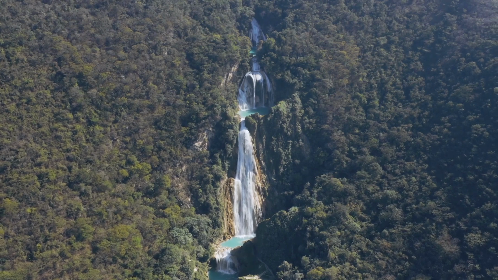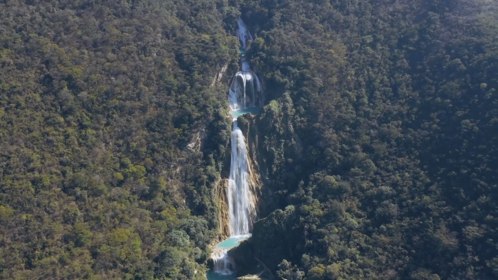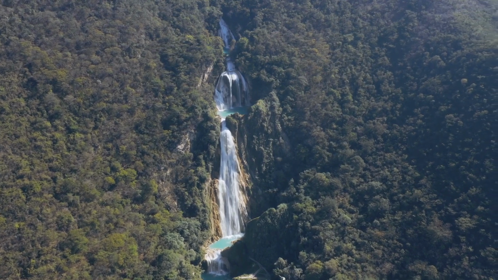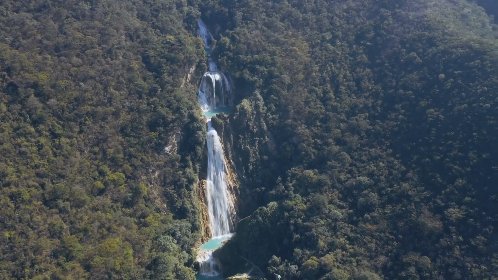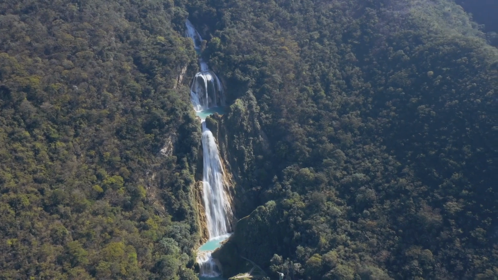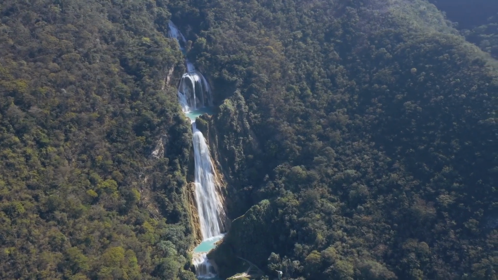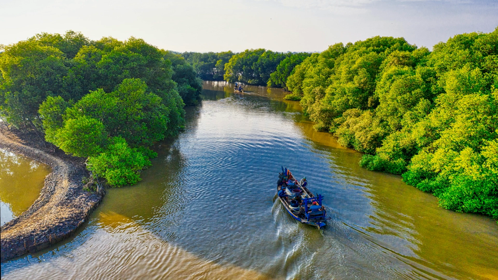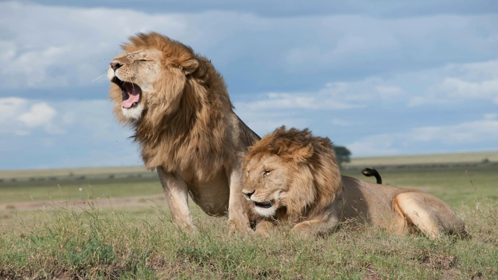Here are some interesting facts about tropical forests. Tropical forests cover about 6% of the Earth's surface, but they contain more than half of the Earth's plant and animal species. Tropical forests produce about 20% of the Earth's oxygen. Tropical forests help to regulate the Earth's climate by absorbing carbon dioxide from the atmosphere.